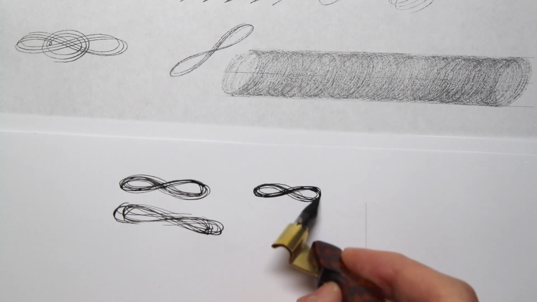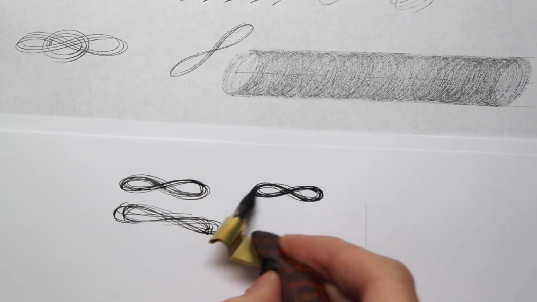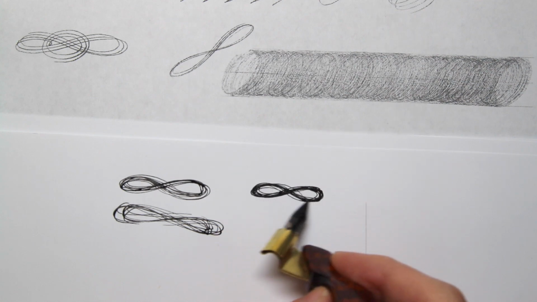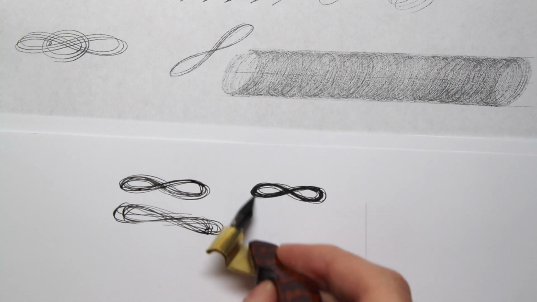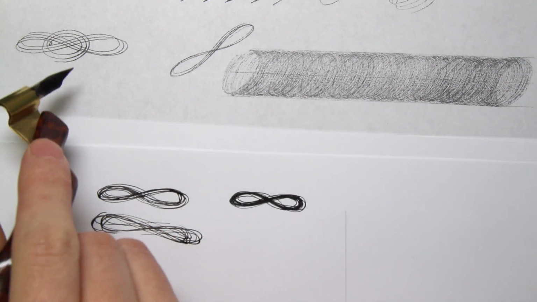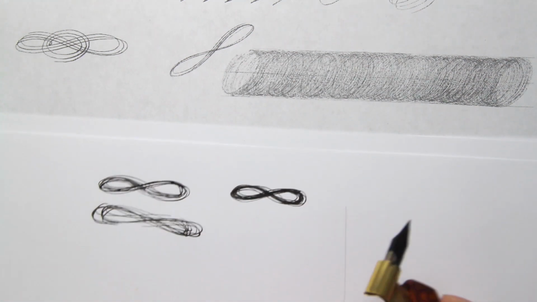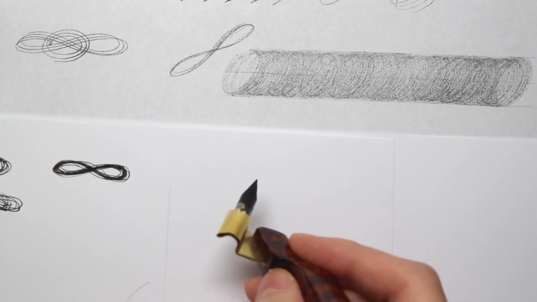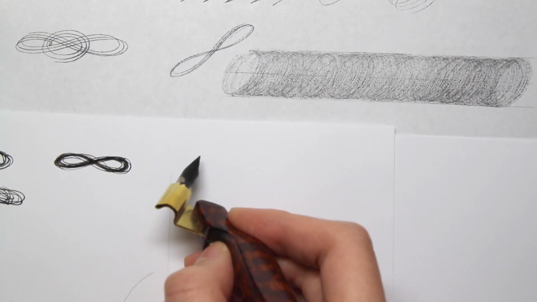And try closing your eyes. You would be amazed at how much your hand already understands. And you will find that your hand keeps on going. It's not as hard as you think it is. This one is a very good practice to understand spacing. So the goal of it is to have the lines parallel to each other.